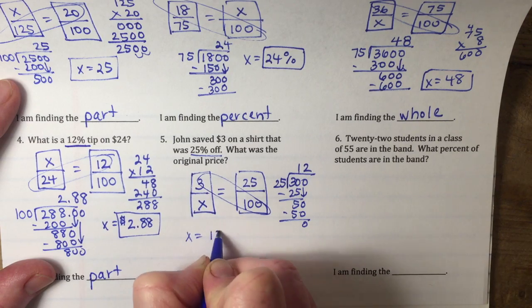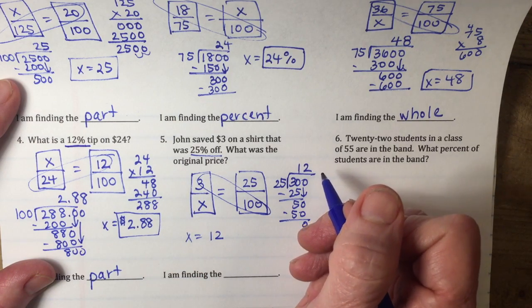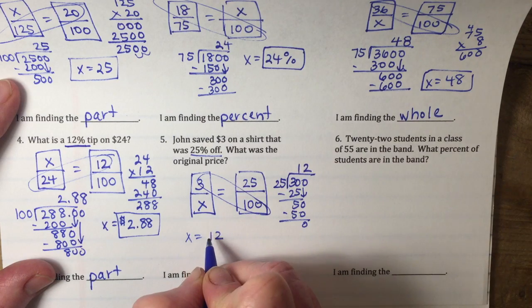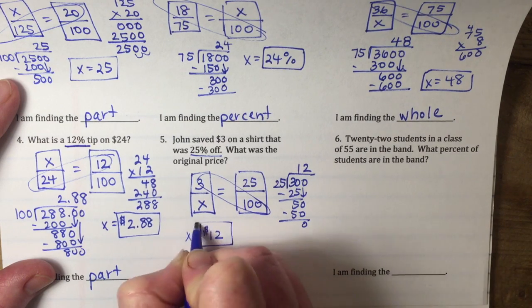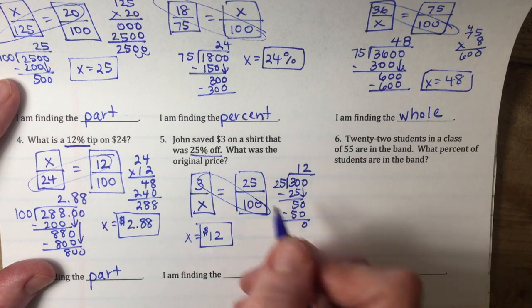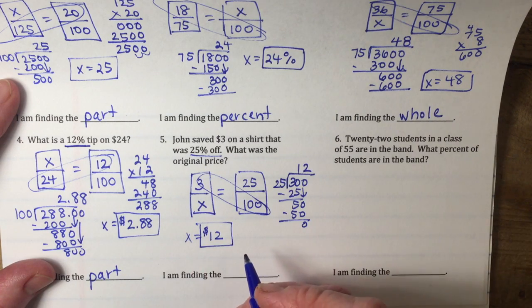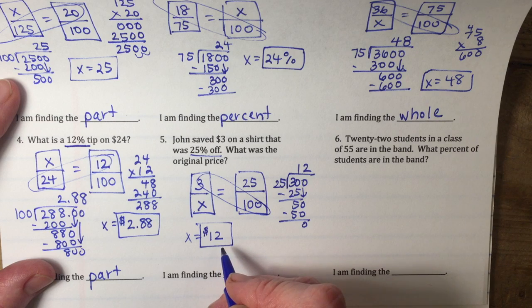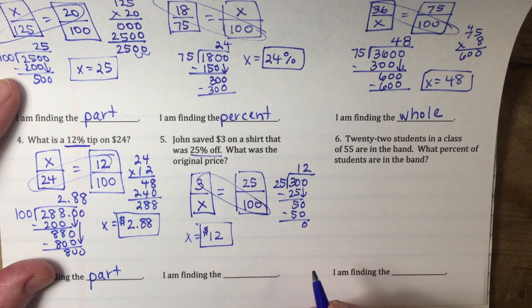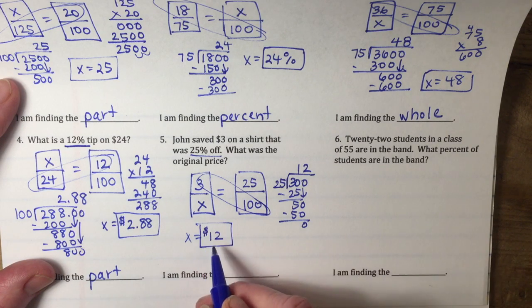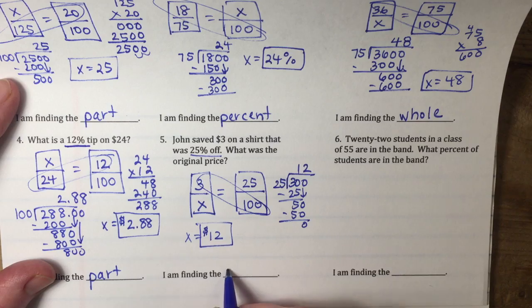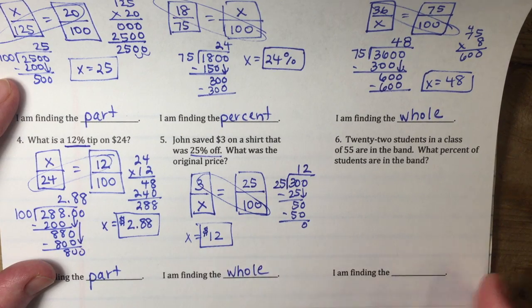I want to go back and interpret what that means. What is 12? Well, it was the price of the shirt. So I want to write that as a price. It was $12. It was 25% off, so he saved $3. If I wanted to know what it actually cost him, I would have to take away the $3 from the $12. So he actually paid $9, all right? But we're not asking you to do that yet. All right, so what did we find here? We found the whole, the original price.